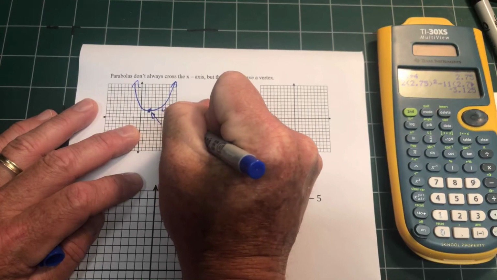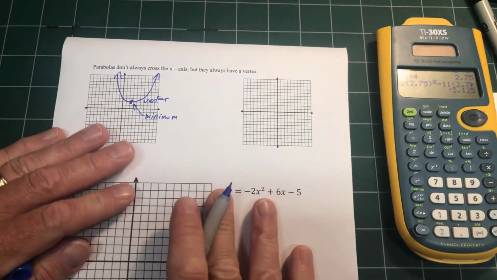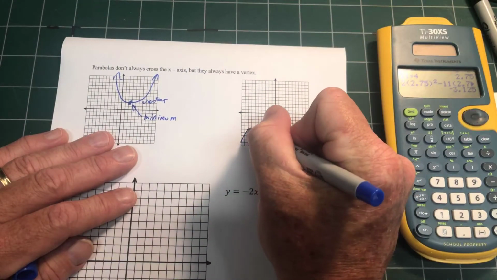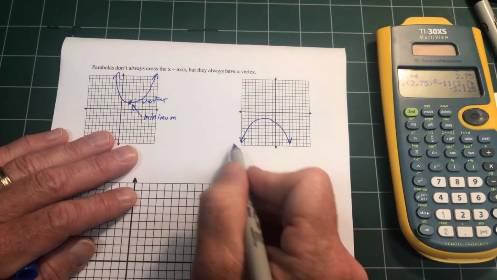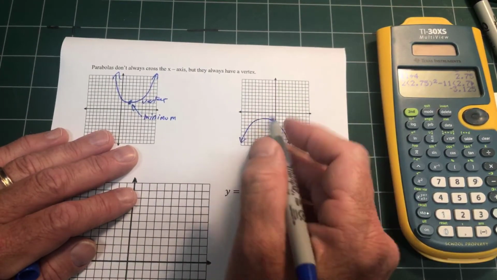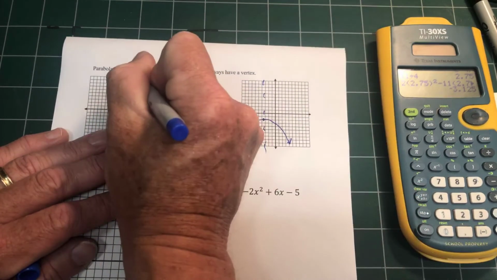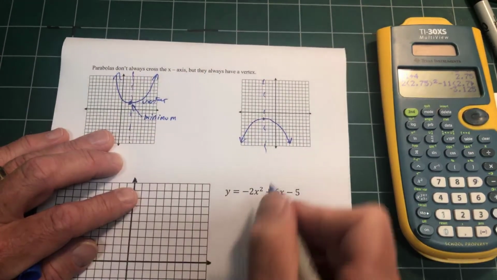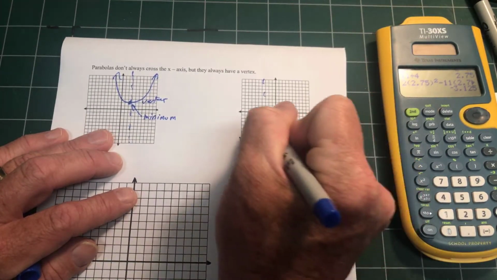Maybe I have something like this. There's a parabola. It's not crossing the x-axis, but it does have a vertex. They both have an axis of symmetry. This is the vertex. And in this case, it's at a maximum, the very top.